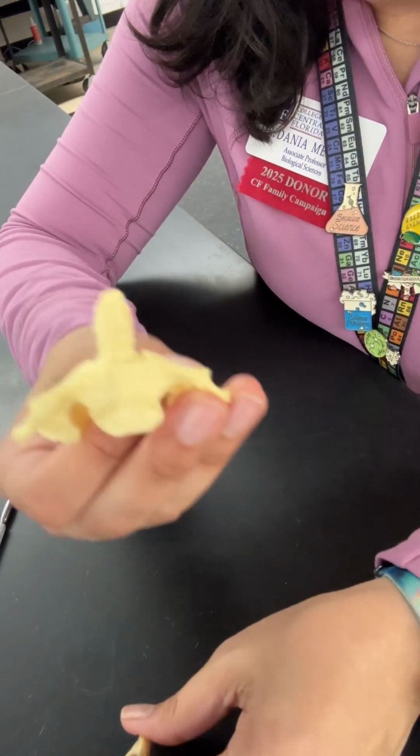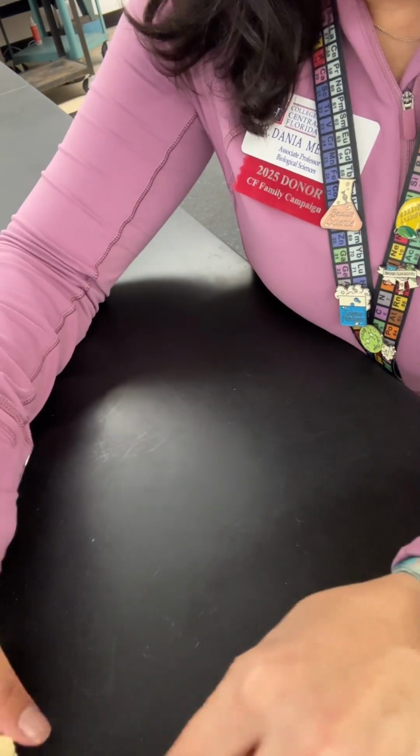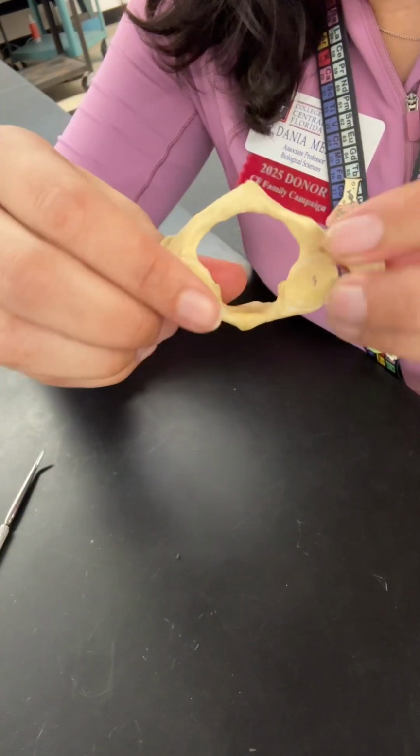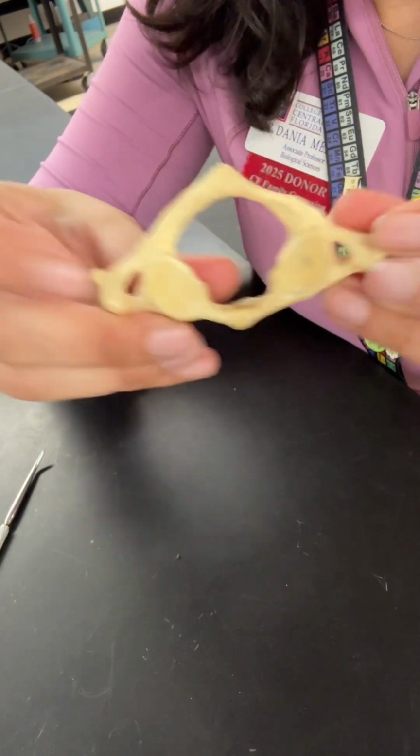So C2 has the odontoid process or the dens, and C1 has all those features: no body, anterior arch, posterior arch, lateral masses, and transverse foramina.